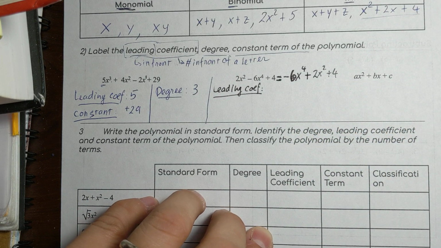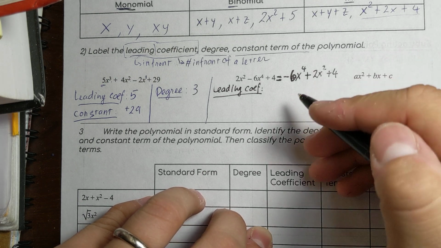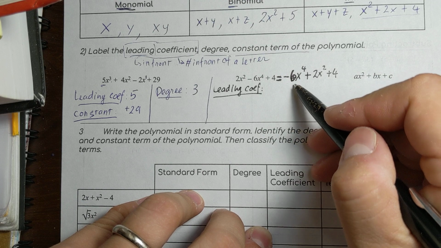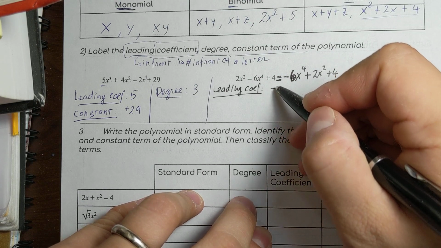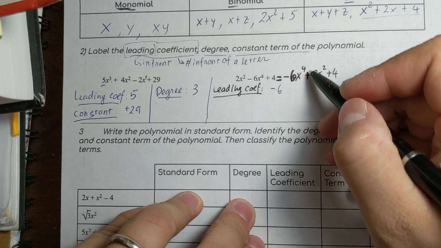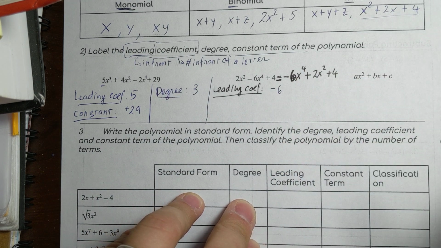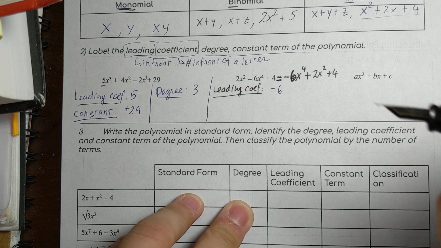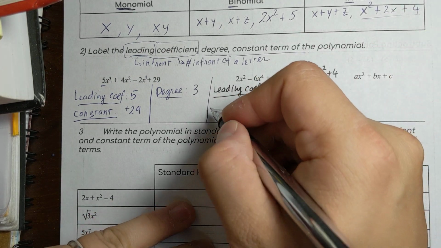Alright, so after you move that, we can say that the leading coefficient in this case should be -6, because that's the leading number. Also, x to the 4th power is the highest power of all. How about the constant?